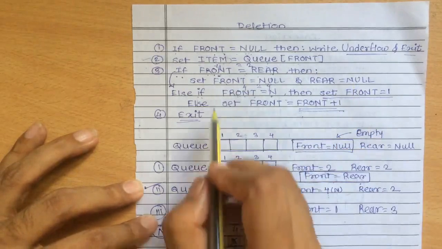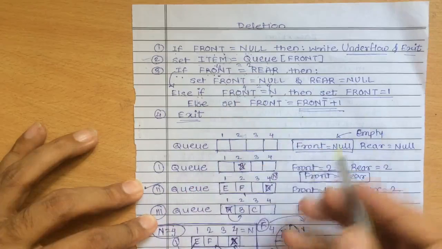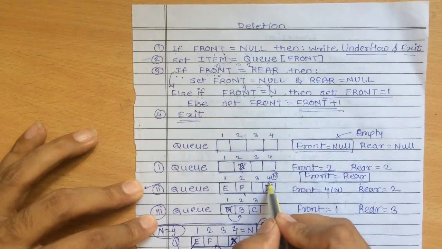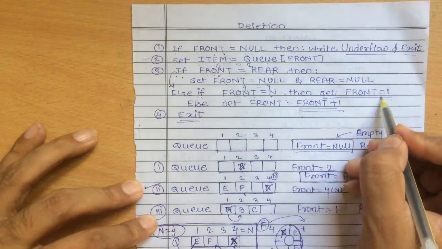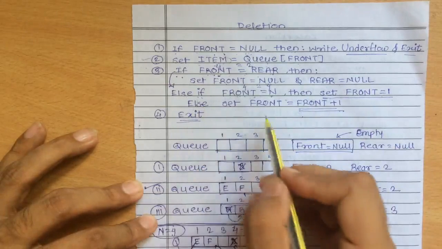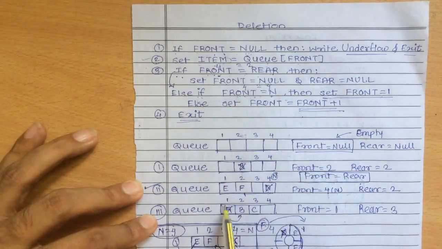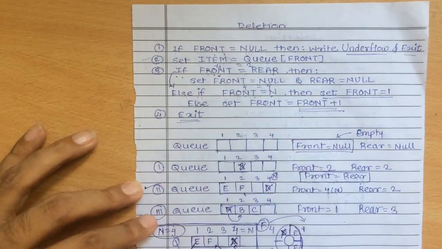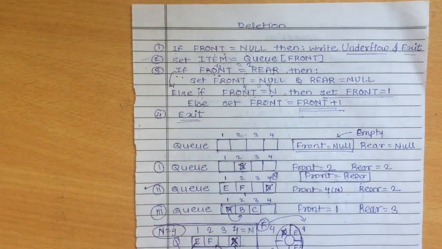Again, in the second possibility, if front is equal to n, then rather than increasing the value of front by 1, we simply reset front to the first location. And in the third possibility, we simply have a normal queue, where, say, only 3 elements are there, and in that case we simply set front is equal to front plus 1. Then we exit from the algorithm. So this is about the deletion of an element from a queue.